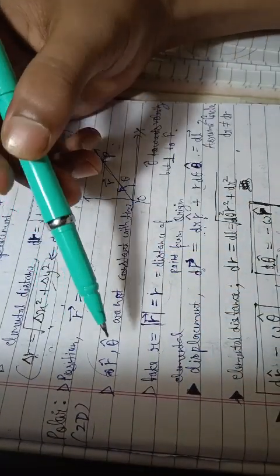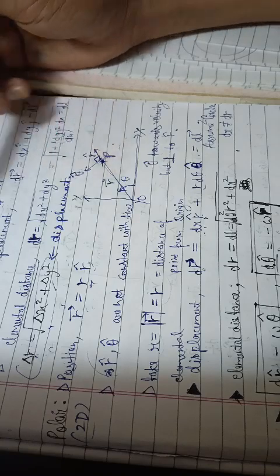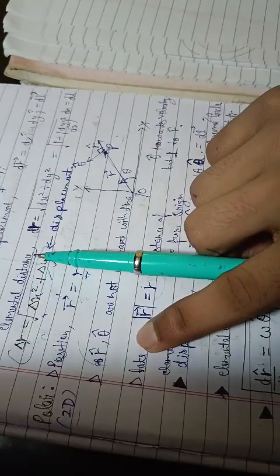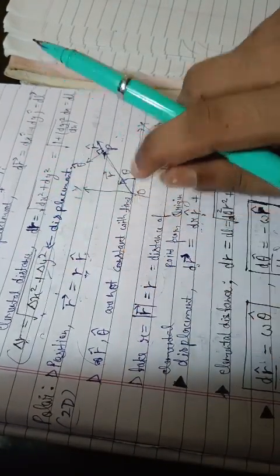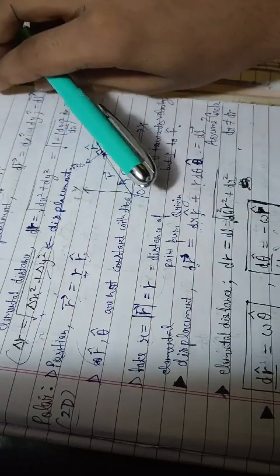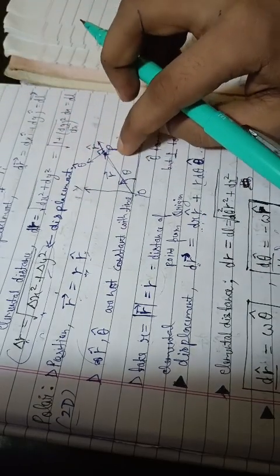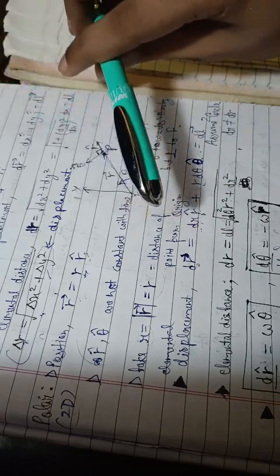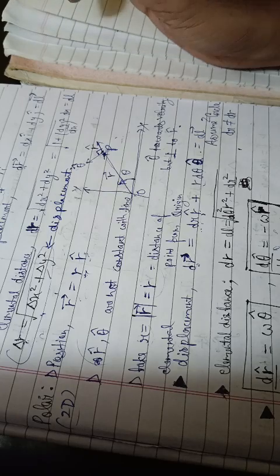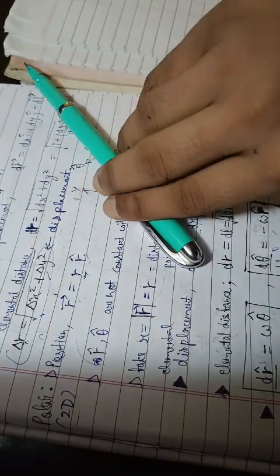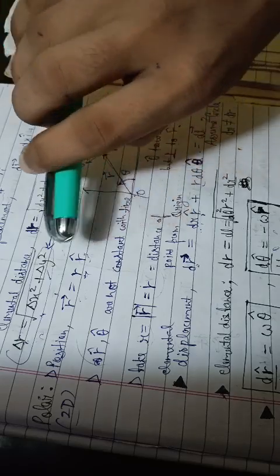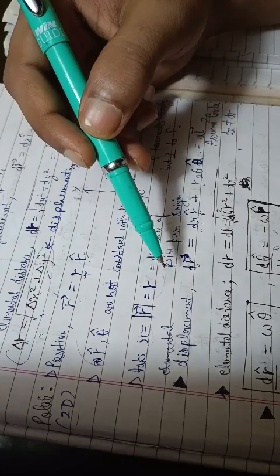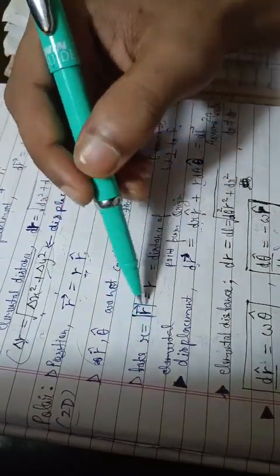Now r̂ and θ̂ are not constant with time, unlike the î ĵ k̂ vectors which were constant with time. They were not changing direction, but r̂ and θ̂ can change direction. If the particle is at that point, r̂ is in that direction. If the particle is at this point, then r̂ points in this direction. So direction can change if the particle changes position, and it will remain constant if the particle moves along the same line. Okay, we will talk about that later.